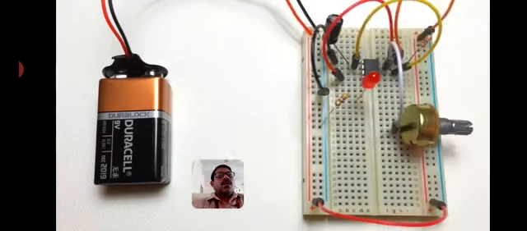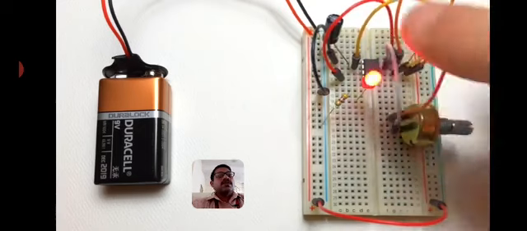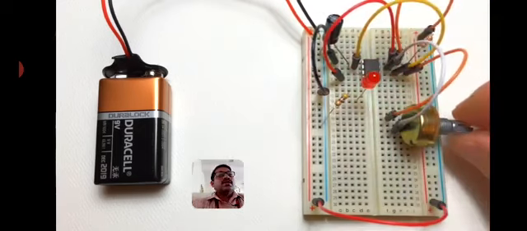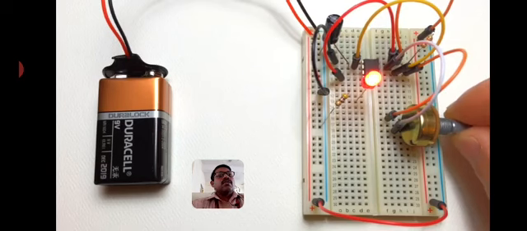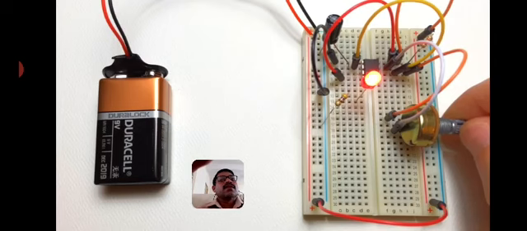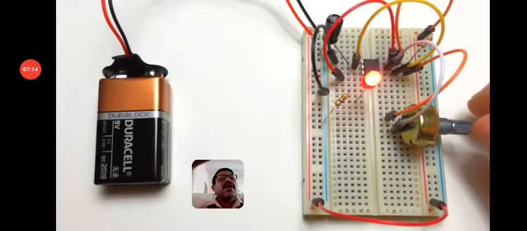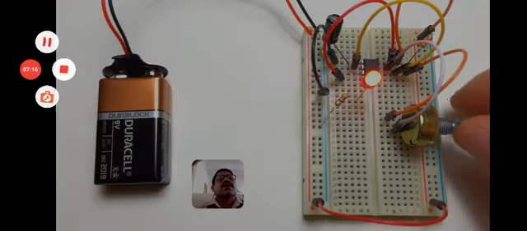Now this resistance RB is replaced with the help of a potentiometer, you mean variable resistor, and if we increase the resistance value, the on time increases. See here, if we increase the resistance value, the on time increases. Yes, if we increase the resistance value to maximum, then the on time increases. This is the 555 timer IC in astable operation.